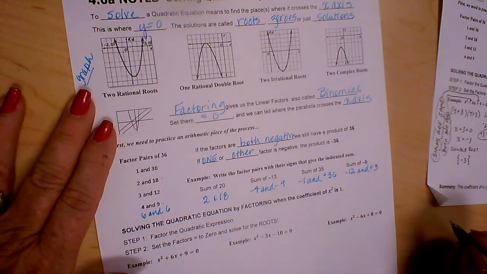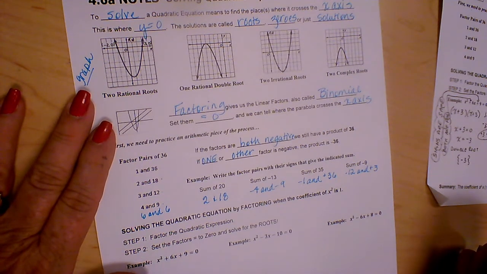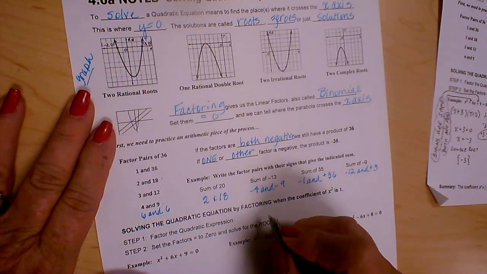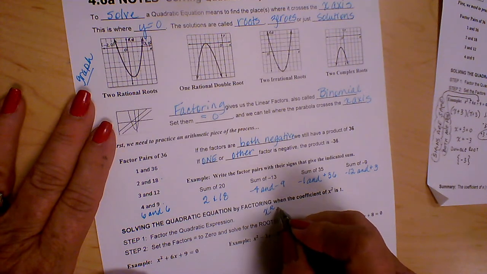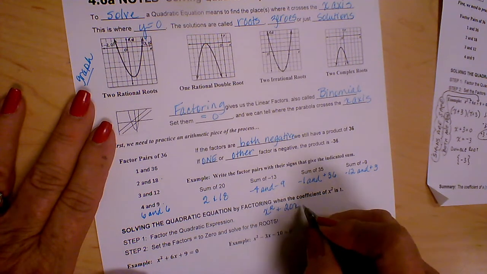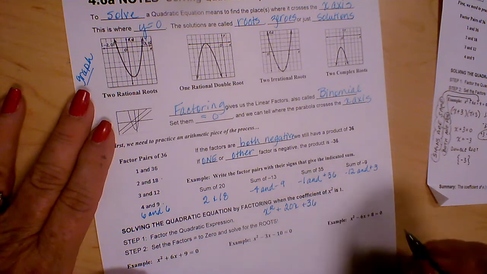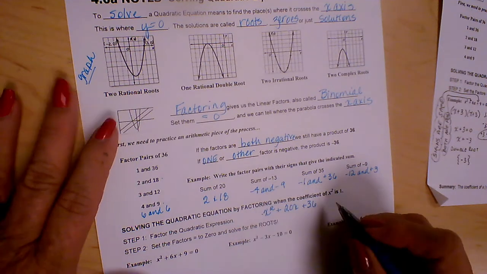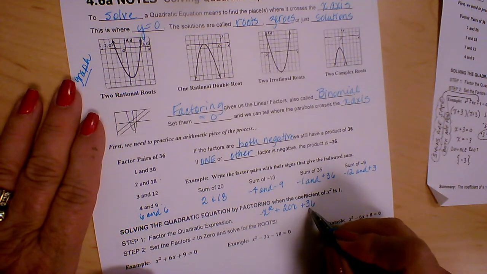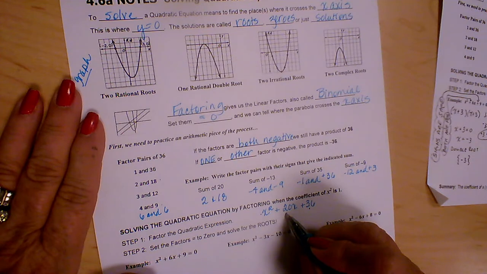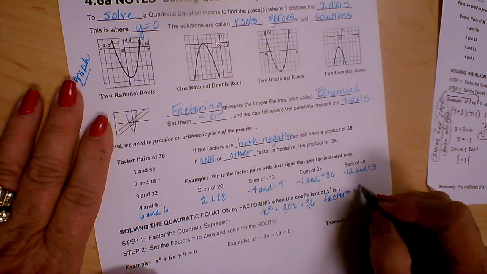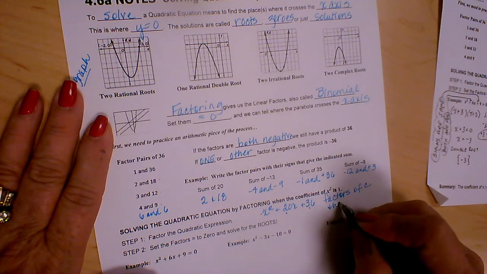Okay, well, here's the objective. Let's say that we want to factor, and I'll give you an example of a quadratic. Let's say we want to factor x squared plus 20x plus 36. What we do when a is 1, and our a is 1 here, we look for factors of c that add up to b. Okay, factors of c that add up to b.